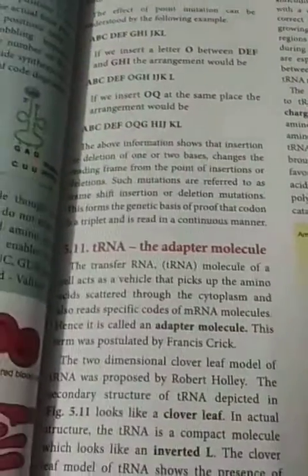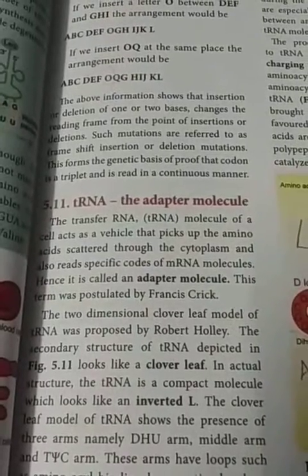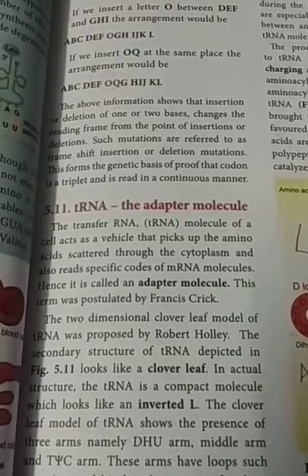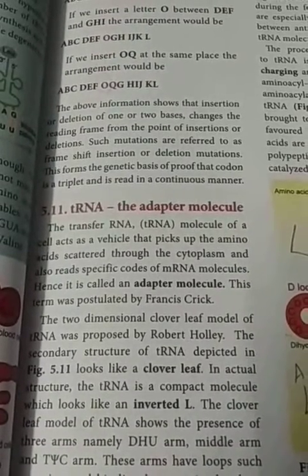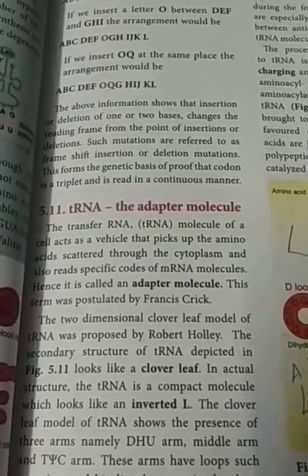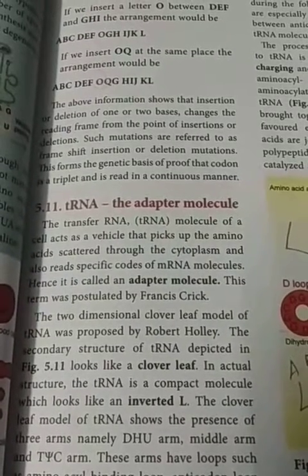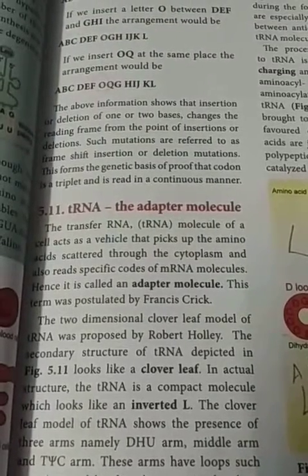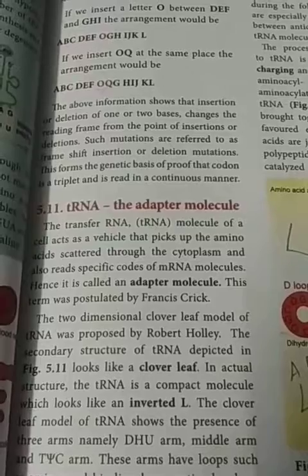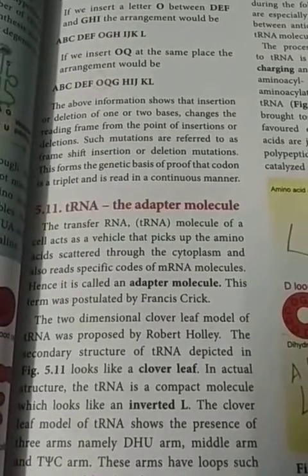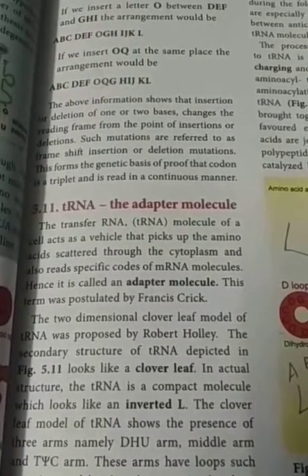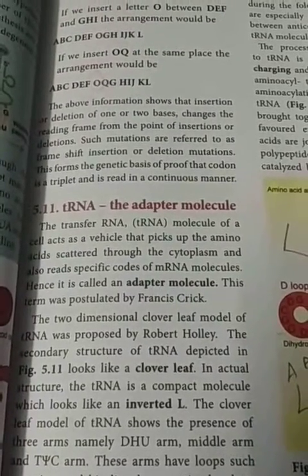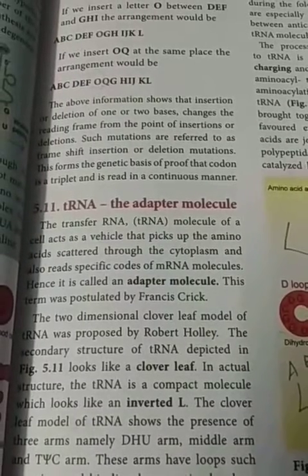So in this class we are going to discuss the tRNA, the adapter molecule. tRNA, transfer RNA. In the process of transcription, a single strand of DNA can produce three different types of RNAs. Messenger RNAs pass the messages from cell to cell. tRNA transfers the information from one cell to another cell. Then ribosomal RNA is involved in protein synthesis. These three types of RNA are synthesized in the process of transcription. Now we are going to discuss the tRNA.